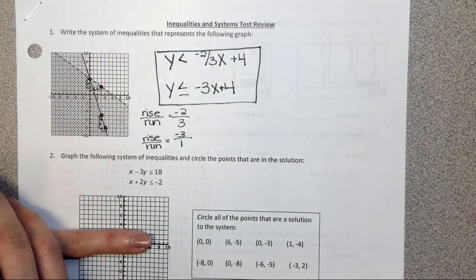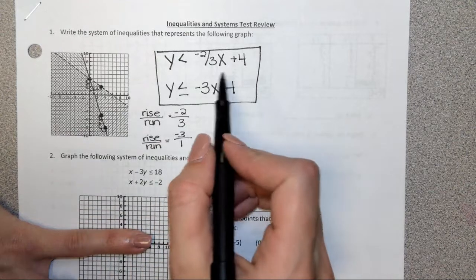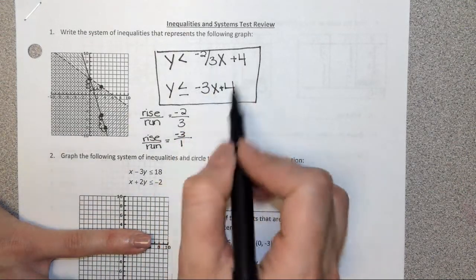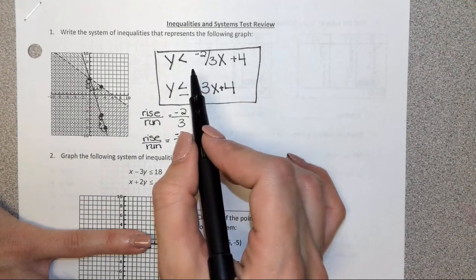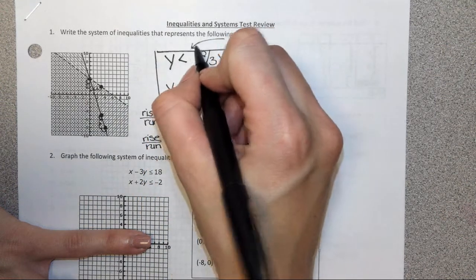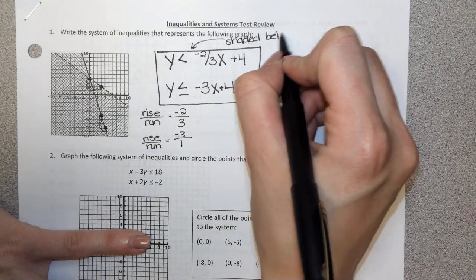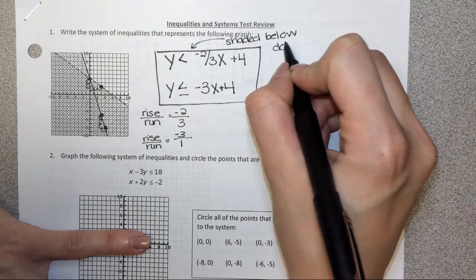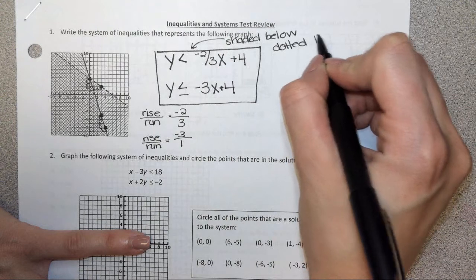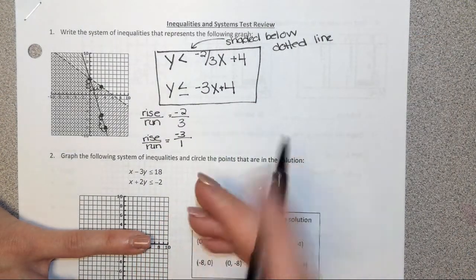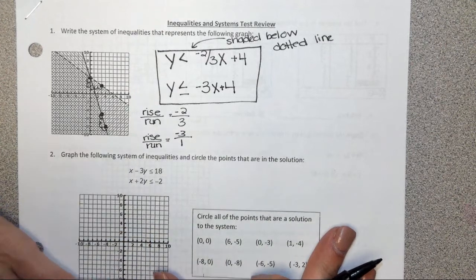On your test, you need to make sure that you do this before you even look at your answer choices, because you can get partial credit just for showing us these steps. Or if you justify shaded below, dotted line, show us the slope, show us the y-intercept. You can get points for all those different pieces of it.